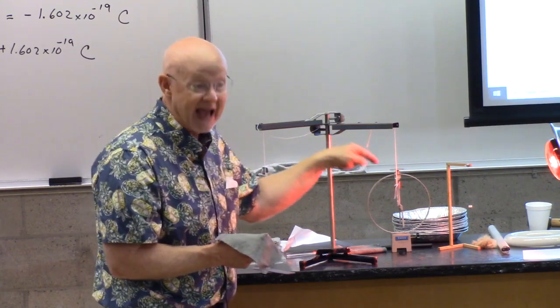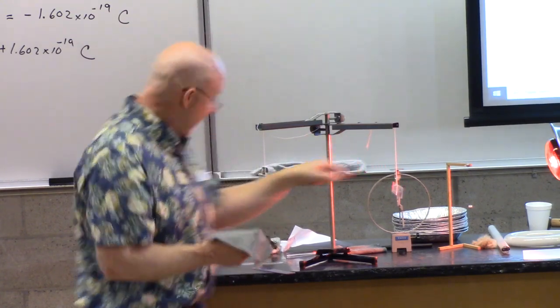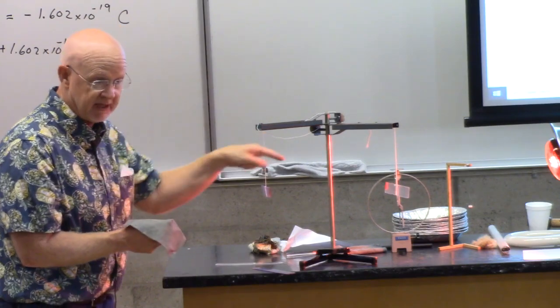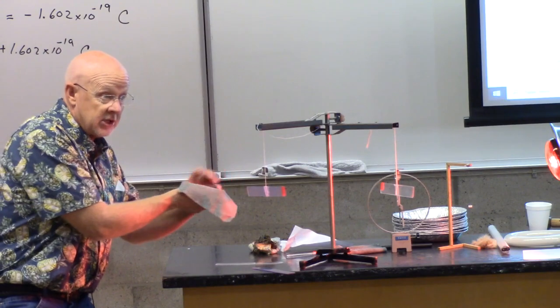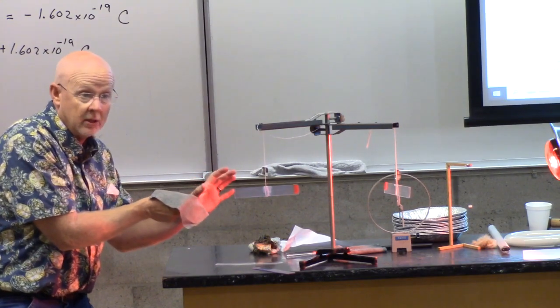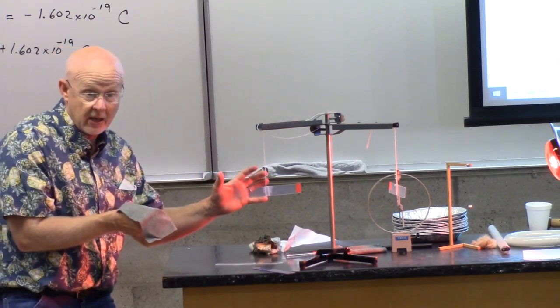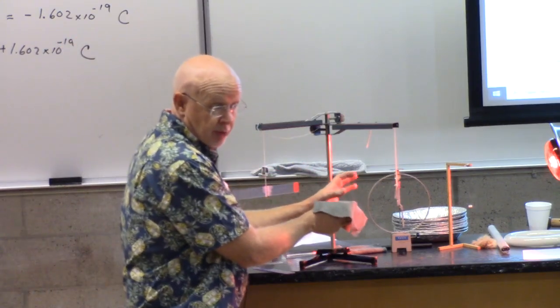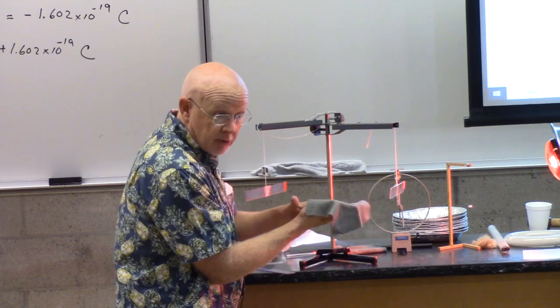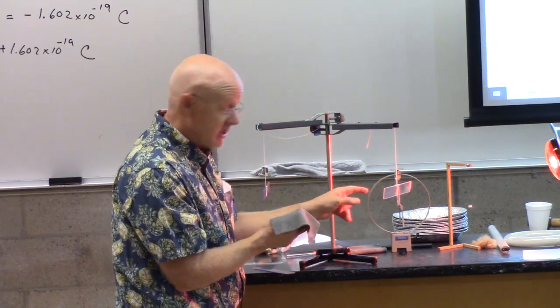And so now the acetate is positive. And now you can see why I had the two different materials. I'll say it again. Here, the vinyl sucked the electrons off of here really well, and so the vinyl became negative. But here, the opposite is true. The cloth is more electronegative than the acetate.